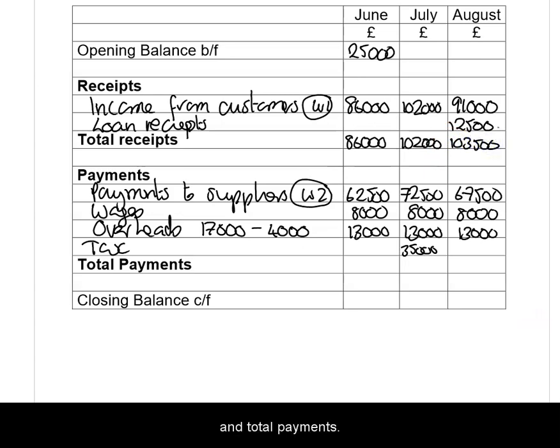And my total payments. And now I'm ready to finish off my cash budget.